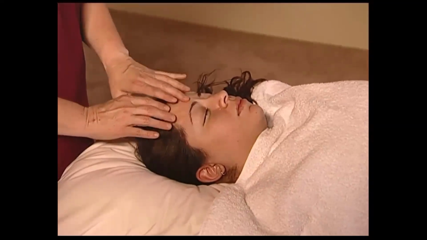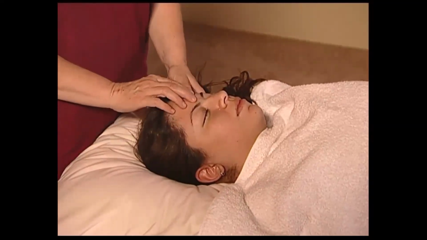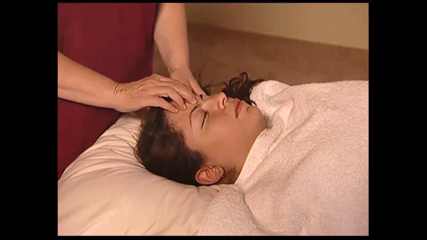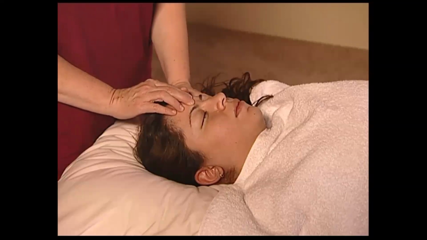With the patient in the supine position, we're able to work with the head as well. The same techniques utilized in prone and side lying are used in this position.